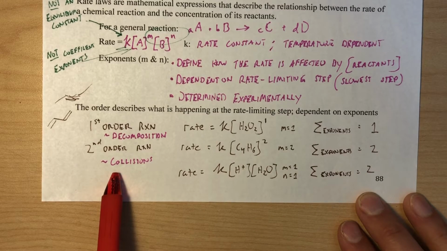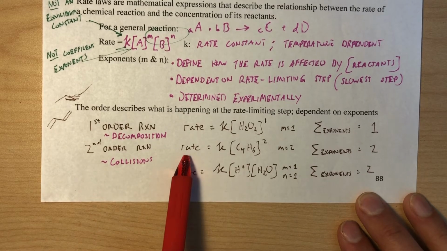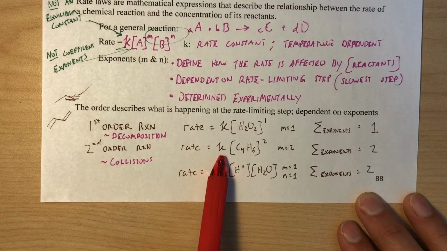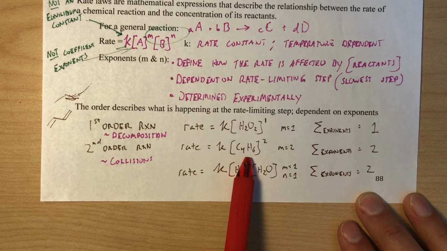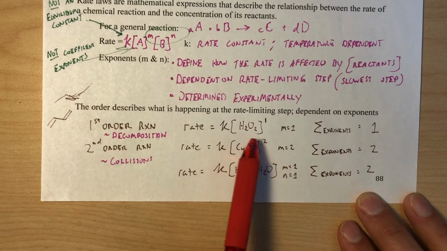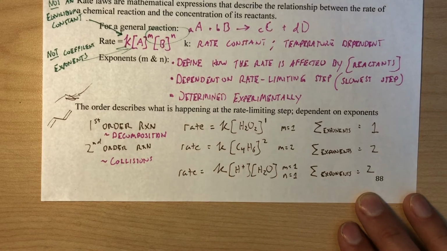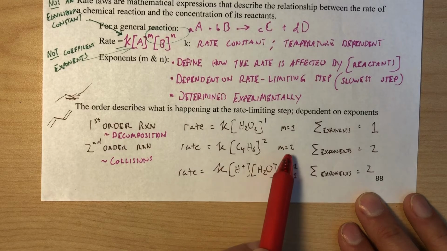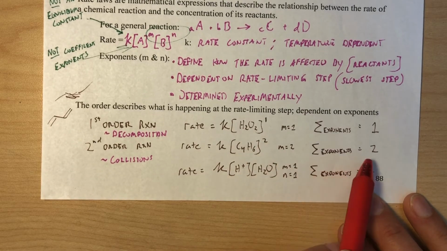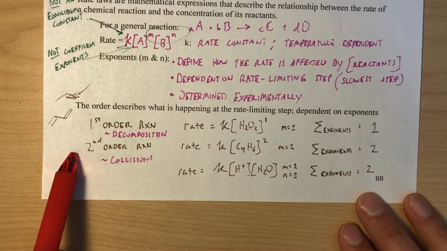A second-order reaction is common when things collide. So here's an example where the rate is equal to k, the rate constant, times the concentration of C4H6 squared, indicating that even though we have one type of thing, it must collide with itself in order to react. m is equal to 2, which is our exponent. The sum of our exponents is 2, indicating that it is a second-order reaction.